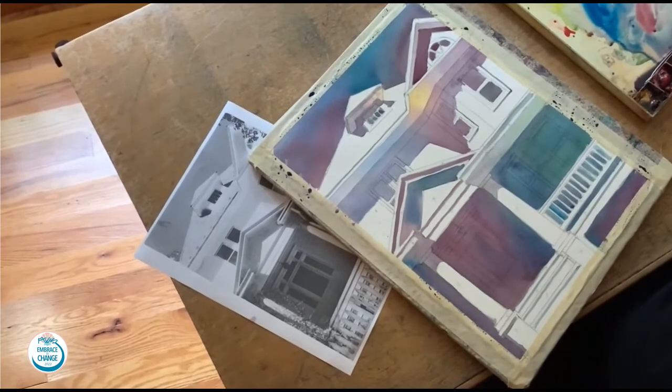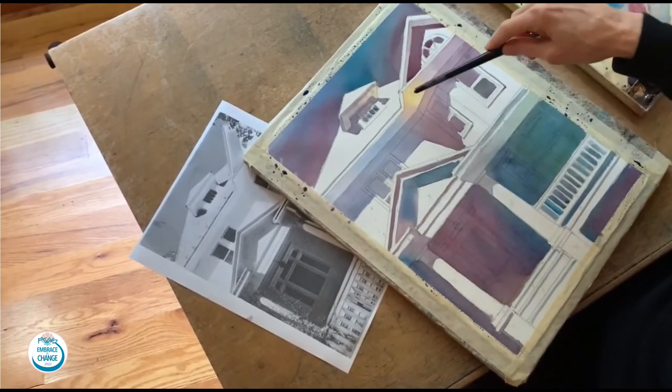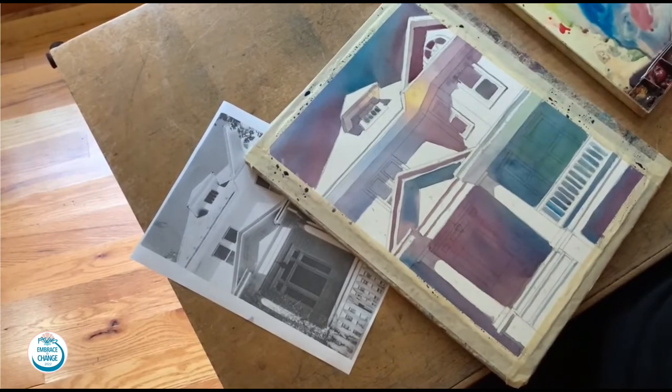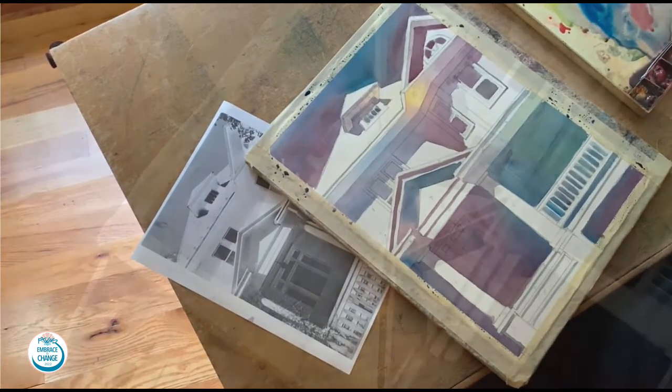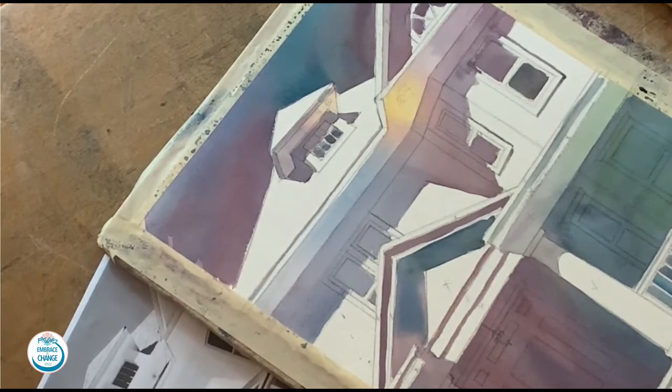So you can see that with this second layer, I'm starting to show you a little bit more about the form of the building. So I'm going to continue this thinking process for more layers. Each one's going to get smaller, darker, and add more definition to the form until I've reached my darkest darks. I'm going to show you a close-up of an example of this process.